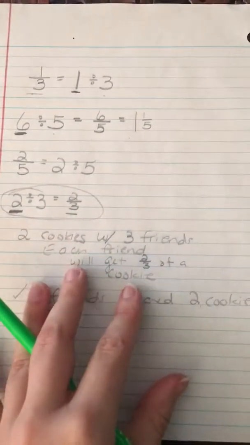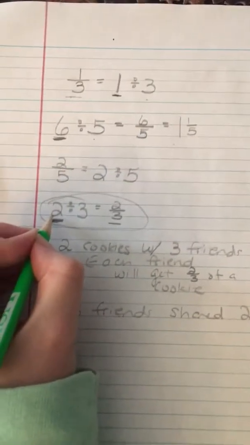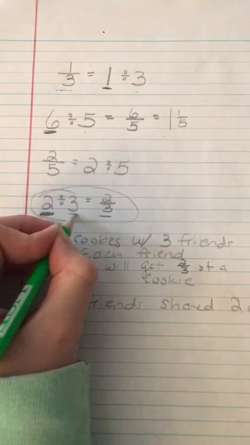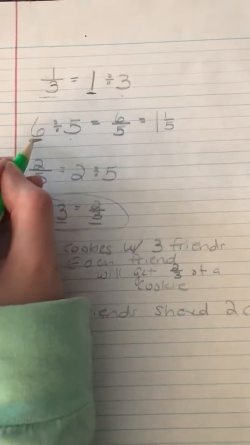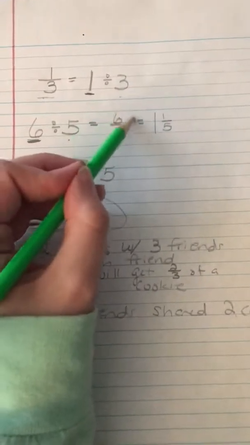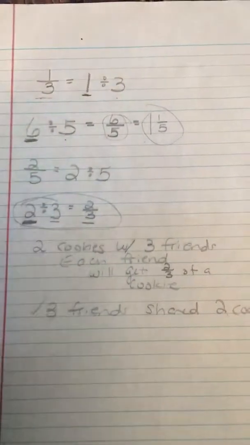Now, normally when your answer is just going to be a regular fraction, that's when the dividend, the first one, is smaller than the divisor, your second one. But it's okay if your dividend, the first one, is bigger than your divisor. That just means you're going to get an improper fraction, which just means it's greater than 1.